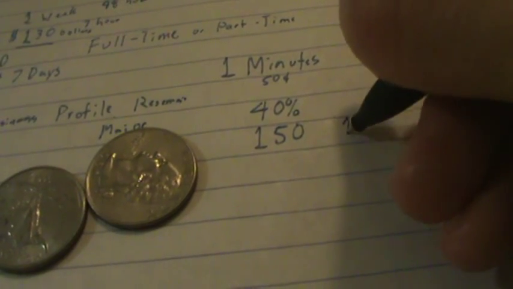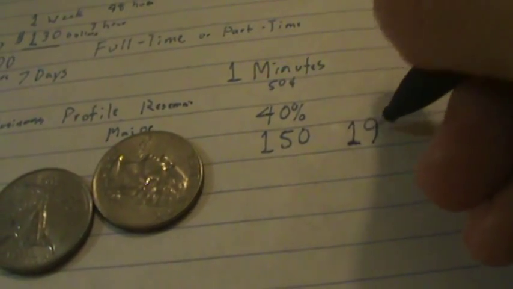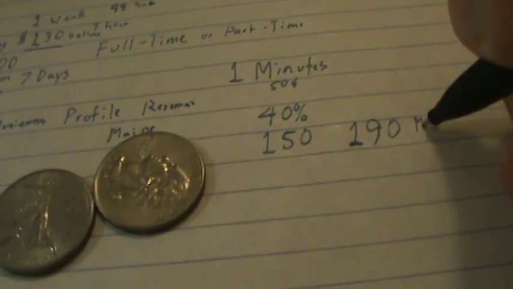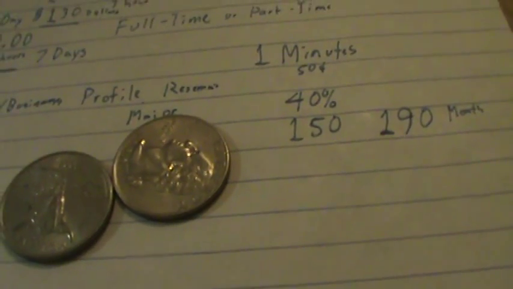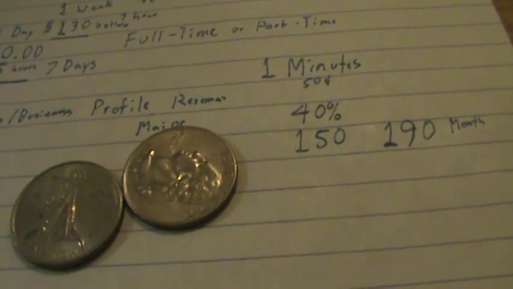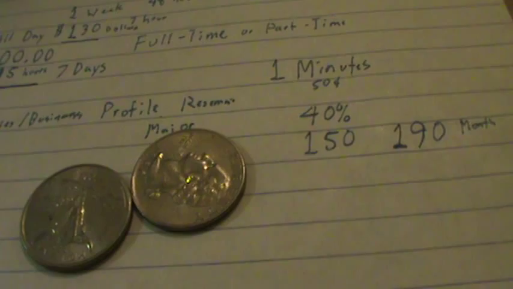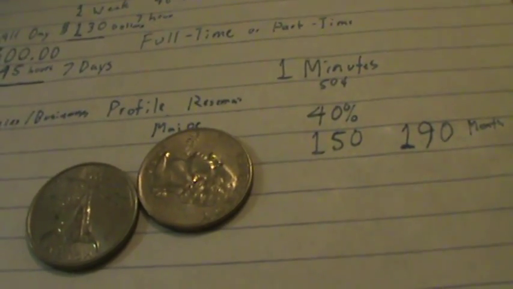Think about that compared to that kind of money, which more likely could be going to a car payment, toys, automobiles and homes, stuff like that.